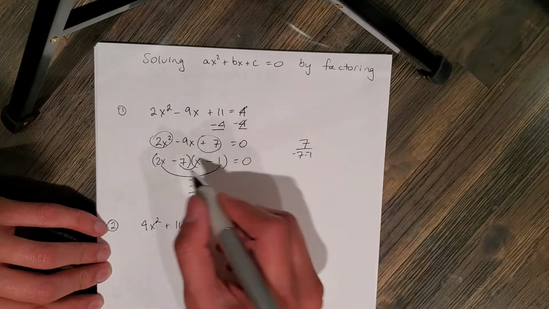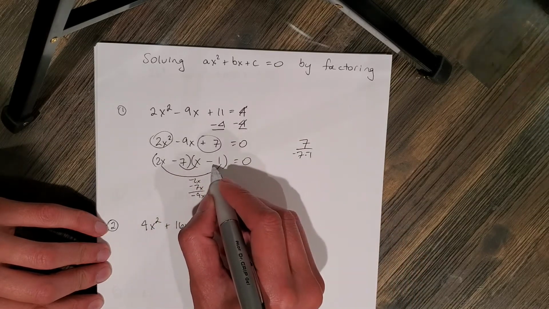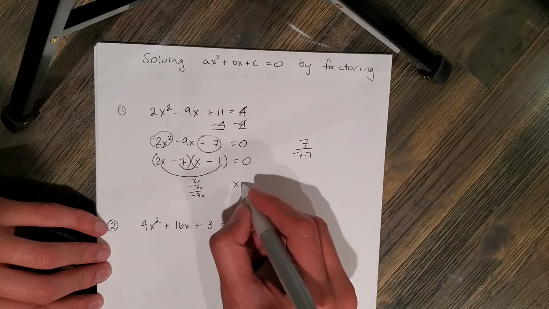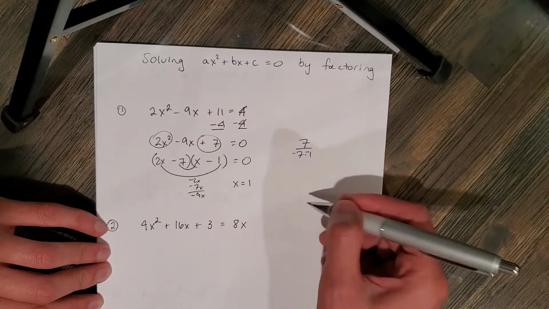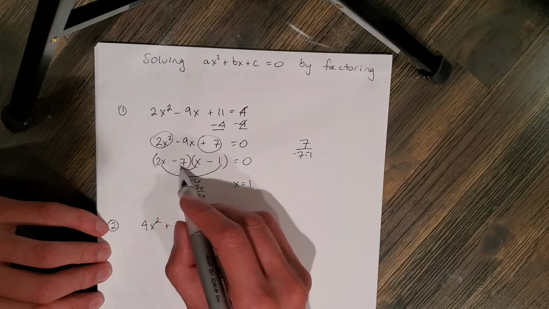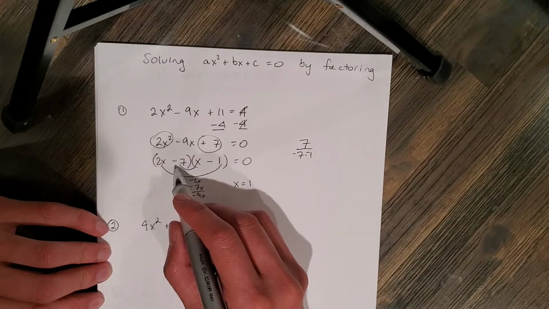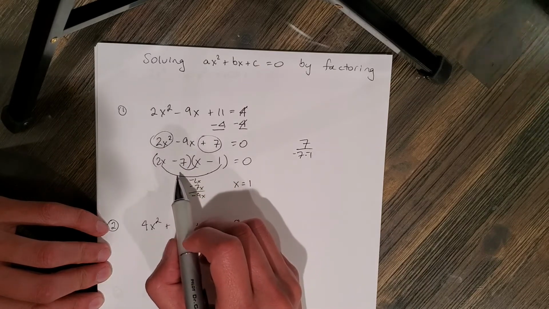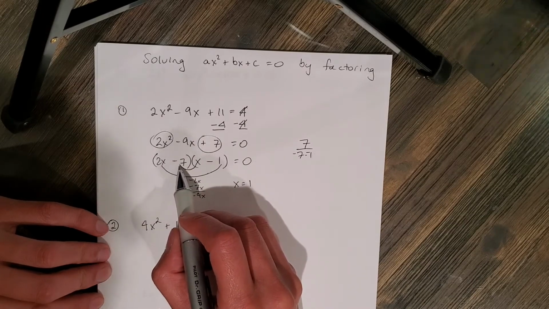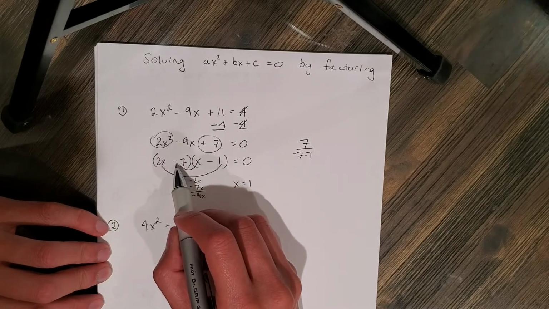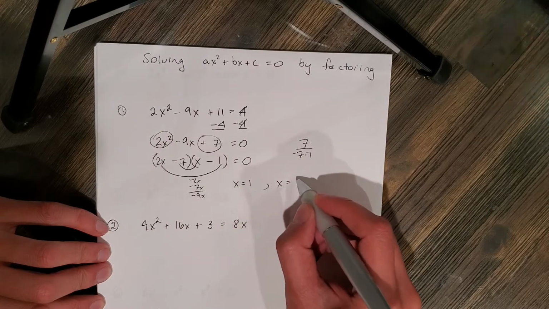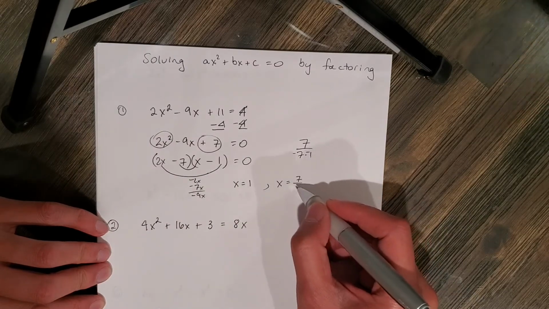Now what we have to do here is we need to solve. Now if you remember from the last lesson, we just get the opposite of this number here. So one of my solutions is x equals positive 1. Now my other solution is going to come from this expression here, 2x minus 7 equals 0. Now you're probably thinking, okay, just take the opposite of negative 7, that's going to be positive 7. Well, you're almost right. You're halfway correct. You do take the opposite of this number, which is positive 7. But notice here I put a fraction bar.